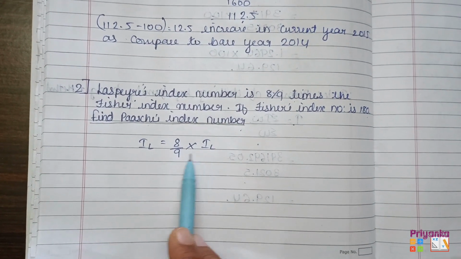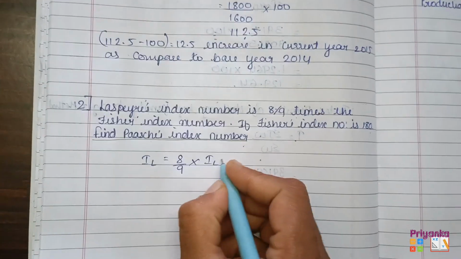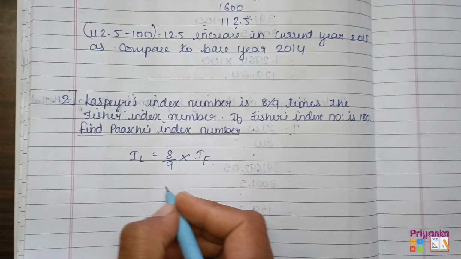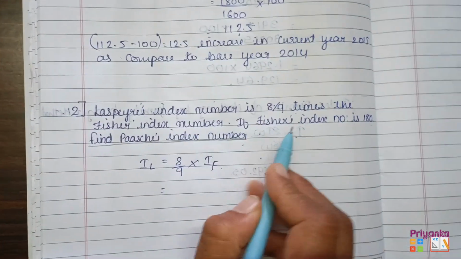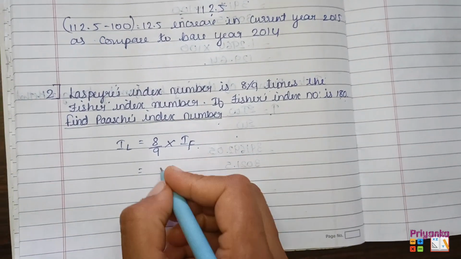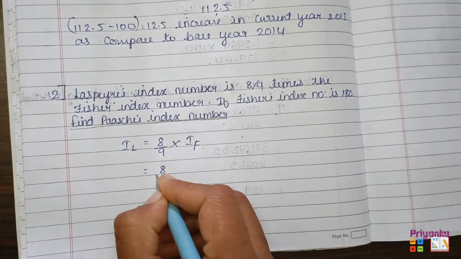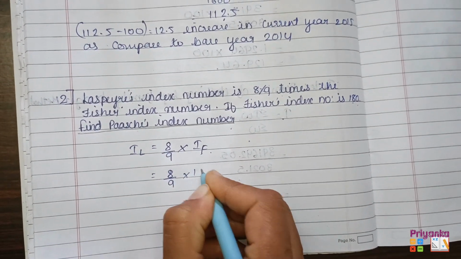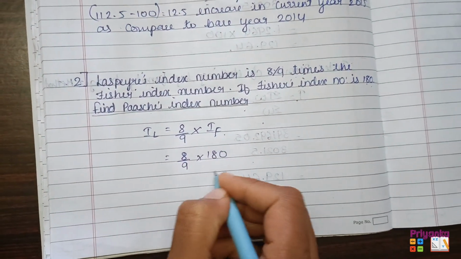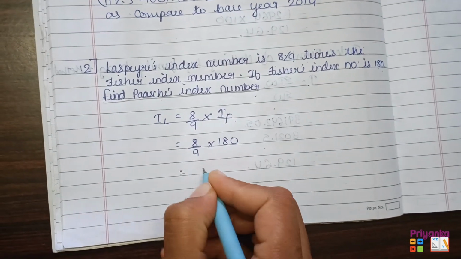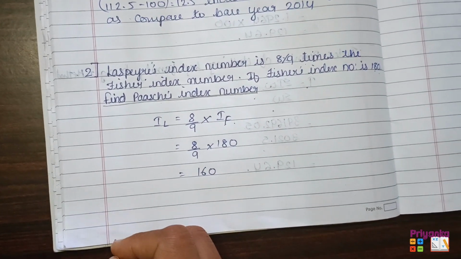Remember, when "times" comes, you have to put the sign of multiplication. If the Fisher index number is 180, find the Paasche index number. First, let's find the value of the Laspeyres index number. It is 8 upon 9 times the Fisher index number. Since the Fisher value is given as 180, that means 8 upon 9 into 180, and if we do the calculation, we get 160.